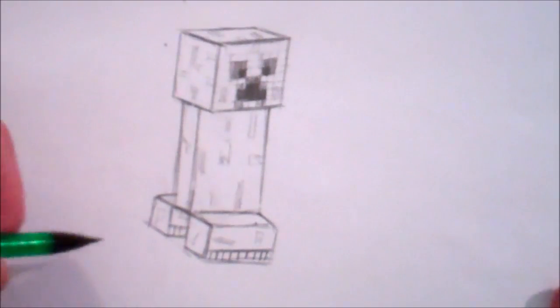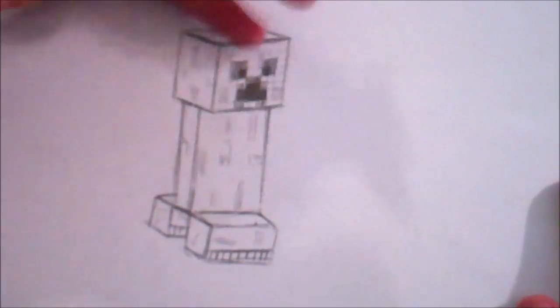Well, that's pretty much it. That's pretty much how to draw a creeper.